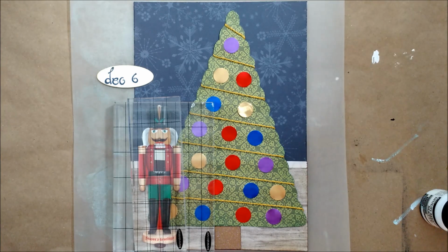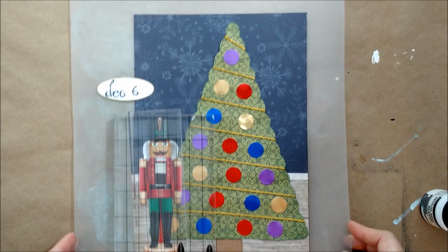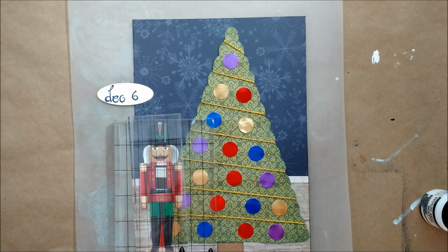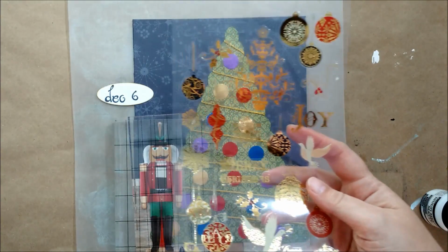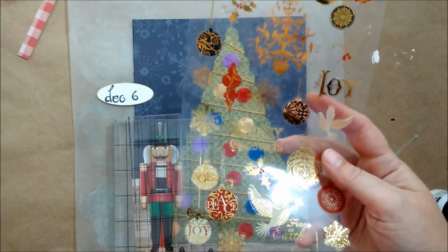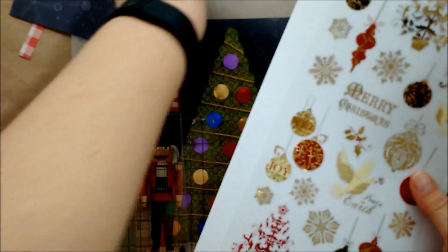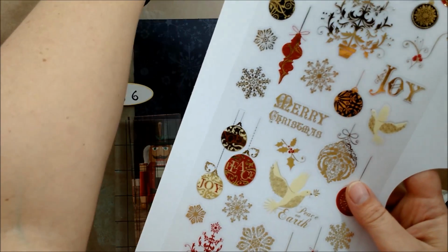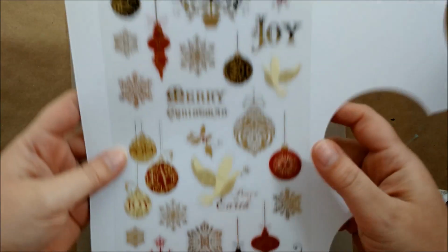Oh, so my star topper. I kind of looked through what I had sticker-wise, and I've got some of these really pretty metallic ones. They're kind of hard to see because they're clear. Oh, I just made a big mess with all my scrap papers. I was just trying to get one out so you could see. There we go. So they're clear.